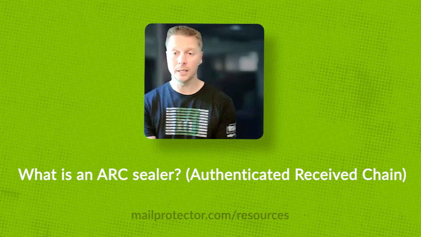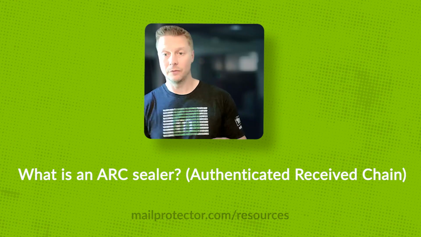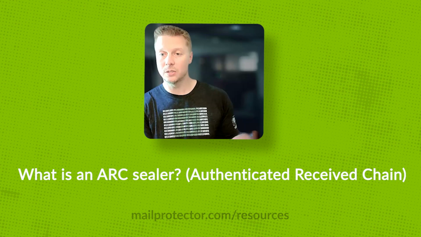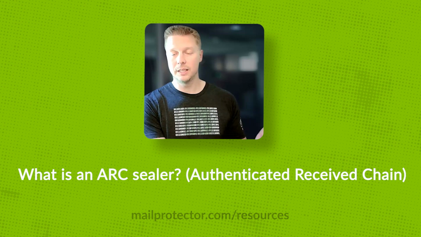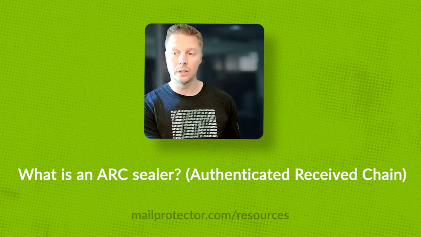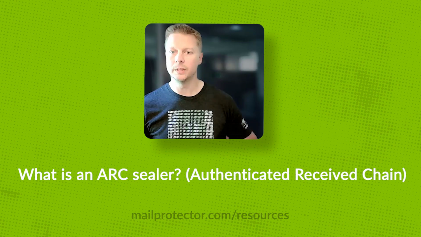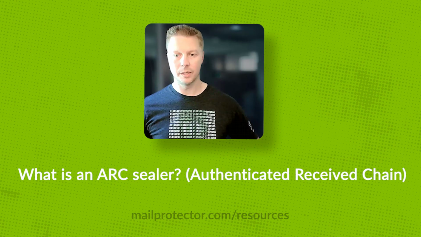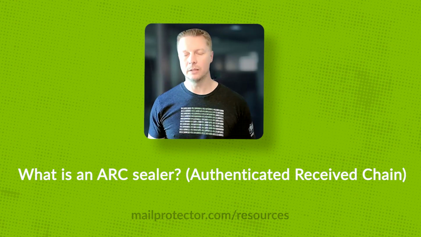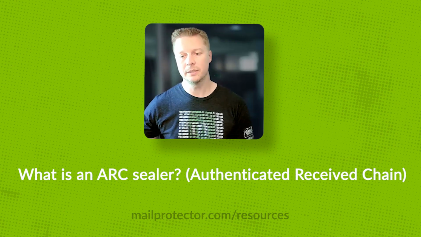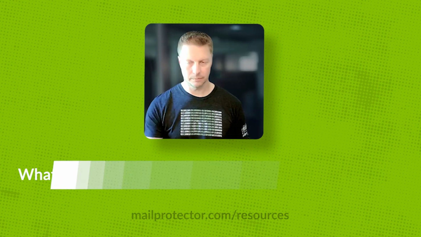So it creates a chain that tells the receiving server, Microsoft or Google, hey, if you see these IP addresses or you see these host names in the message header, ignore those because the SPF and DKIM has already been checked. It's all good to go. So go ahead and move on and take a look at whatever else you need to because those protocols have already been validated. So ARC is really intended to make the mail flow to these large email service providers flow more smoothly with the third-party tools that exist out there like Mailprotector.